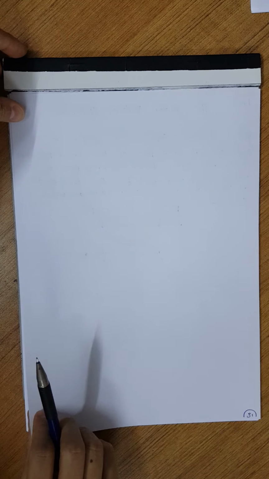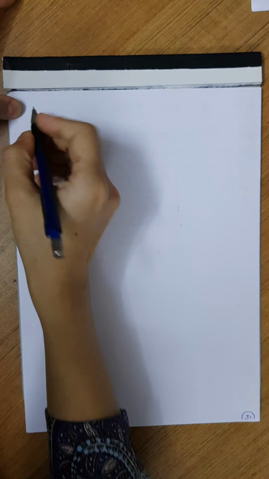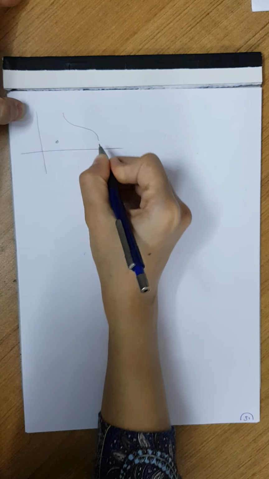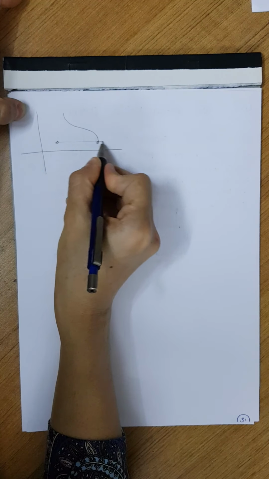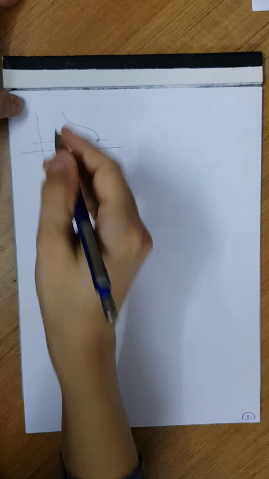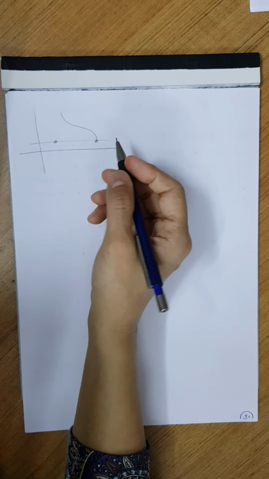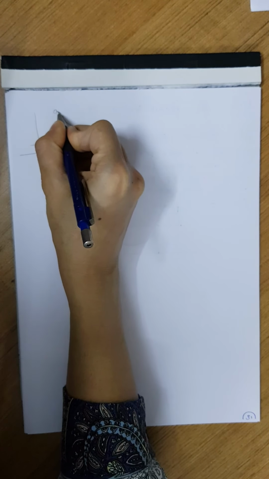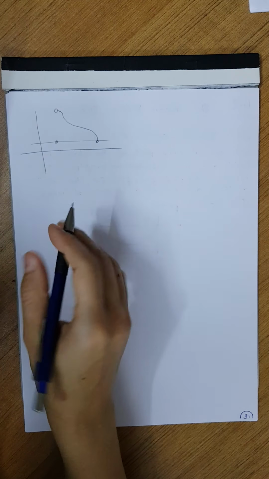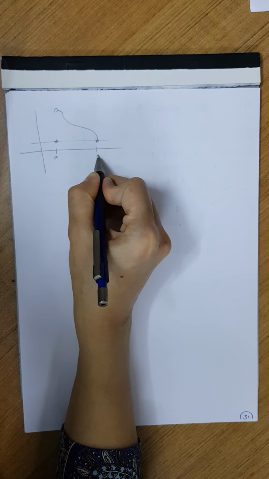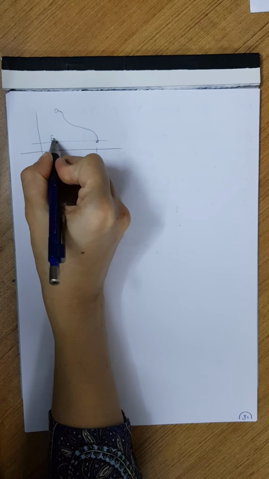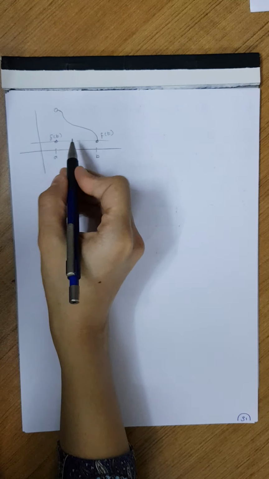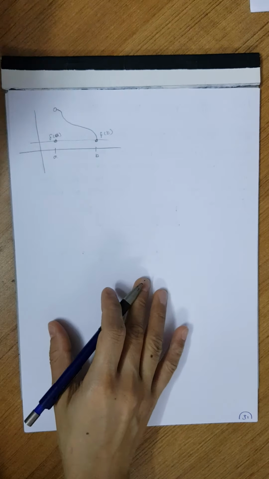Why? For example, if I have a function like this, something like that, if you look at this function, it is not continuous. If you look at this function on the interval a and b, f of a is equal to f of b. I have a horizontal line passing through both of them, which makes them equal to each other.